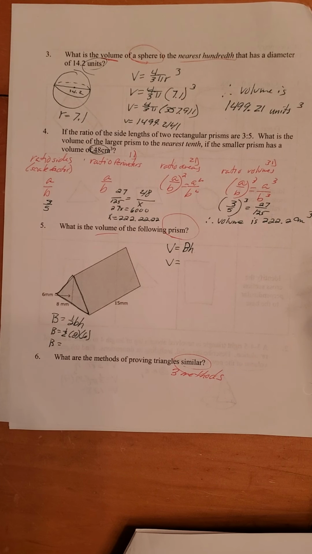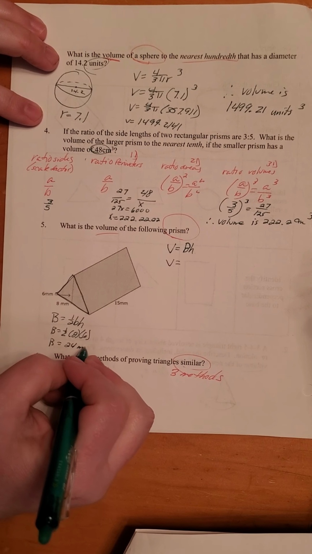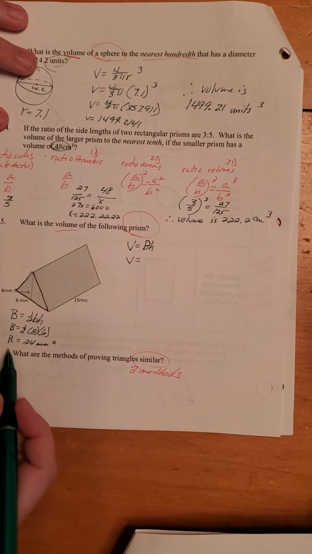Half of 8 is 4, and 4 times 6 is 24. So our area is 24 millimeters squared. That's the area of our base, or capital B. So now we can go back to our volume formula.